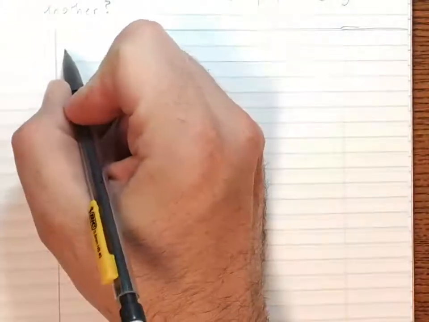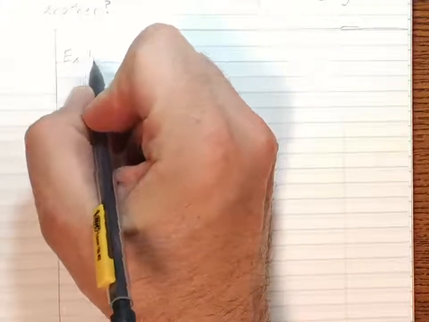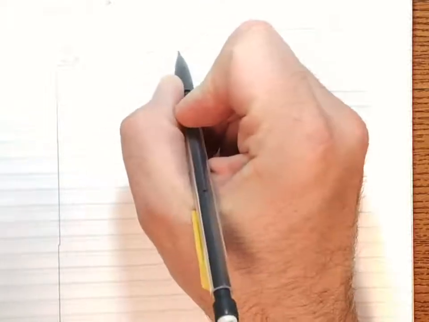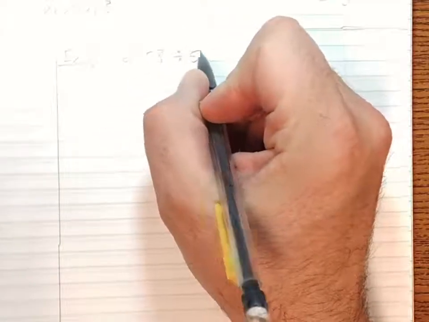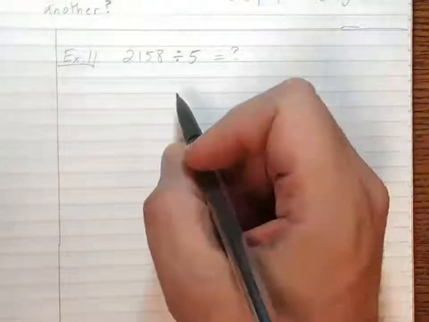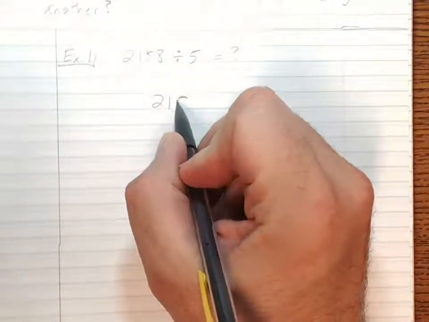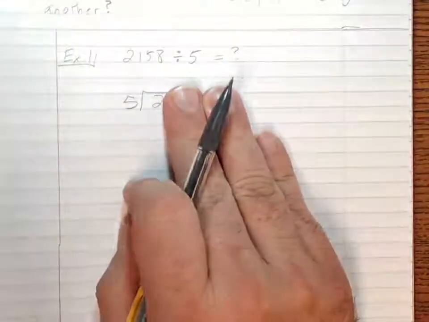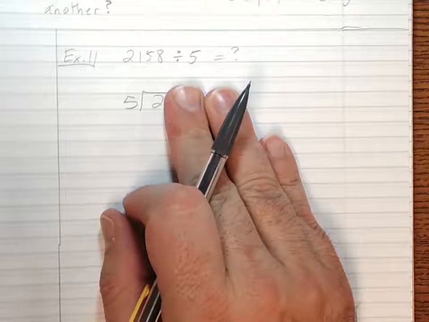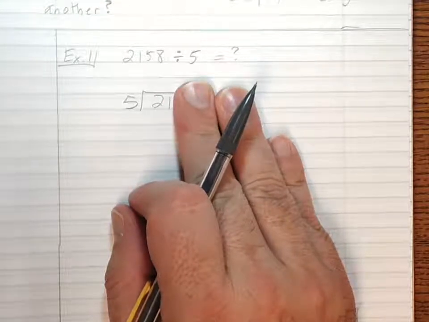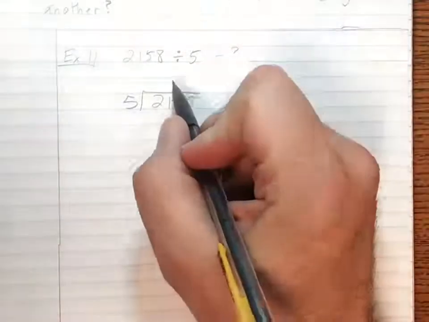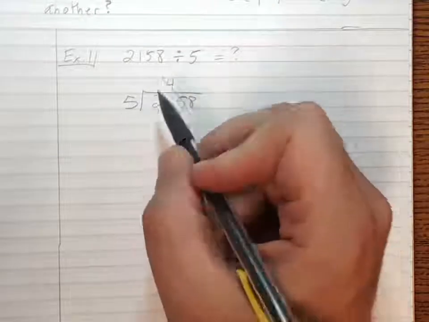So let's just start small with just a simple long division problem. Like let's say I asked you what 2158 divided by 5 was. Well, we could use long division, right? 2158, and we're going to divide it by 5. Now, 5 can't go into 2, so I'm not going to try that. 5 does divide into 21, not evenly, but it divides into it 4 times. So I'm going to put a 4 right here. 4 times 5 is 20.